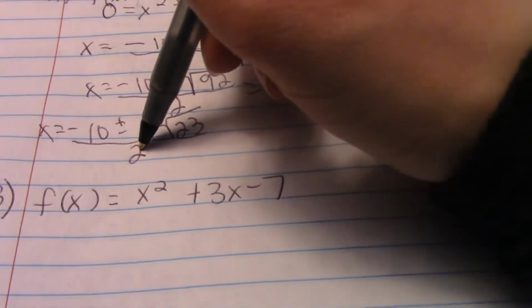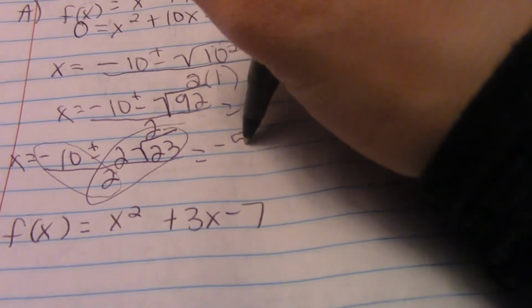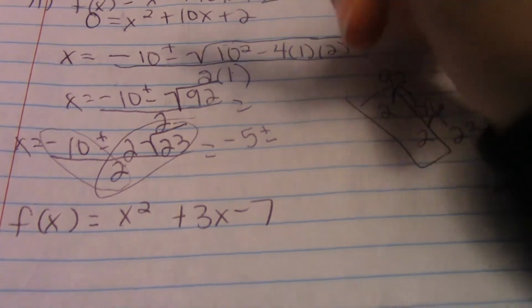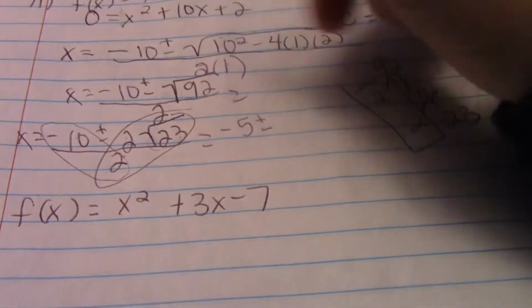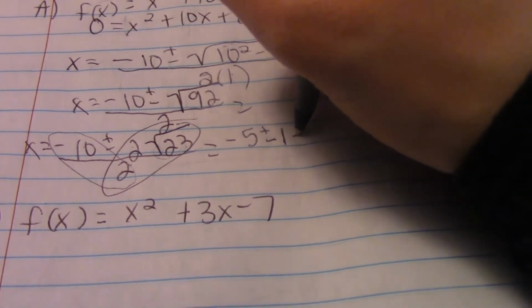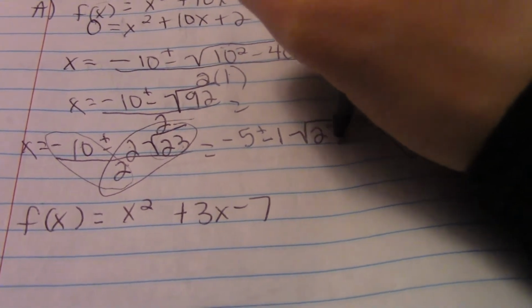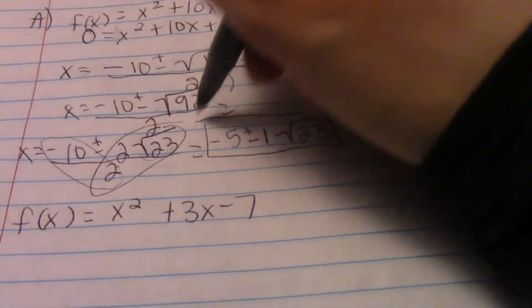We need to see if this 2 can go into either one of these. It's kind of like a heart. So negative 10 divided by 2 is negative 5, plus or minus. 2 goes into 2. We're not going to look at this 23. It's going to stay. 2 divided by 2 is 1. Write the 1, don't write the 1. It doesn't matter. Square root of 23. And this is our answer right here.